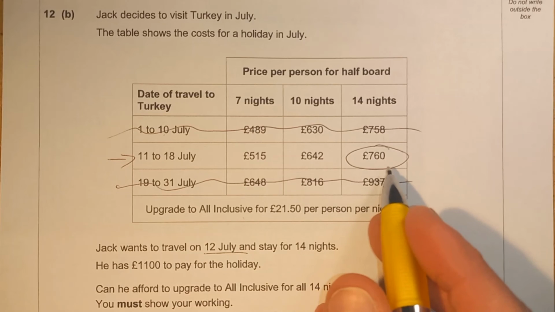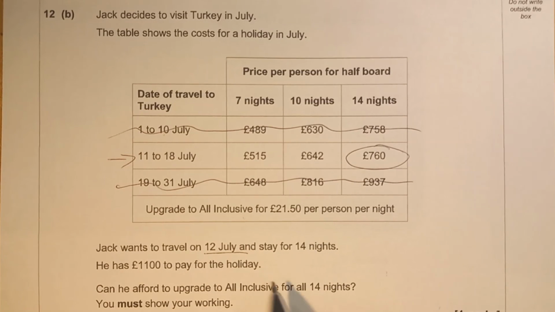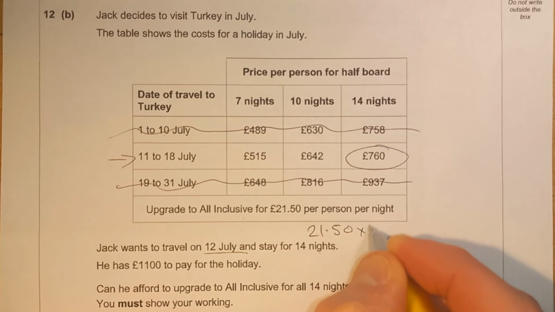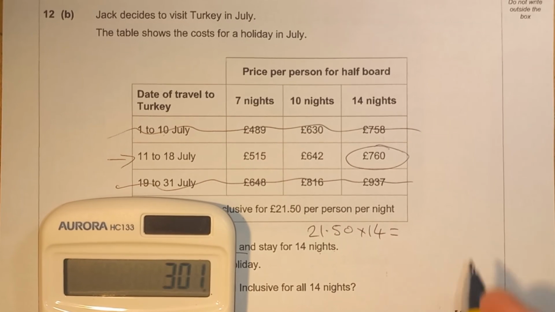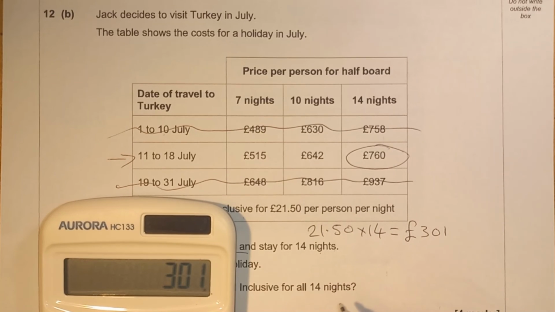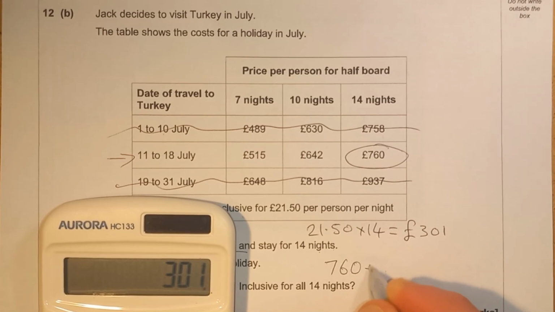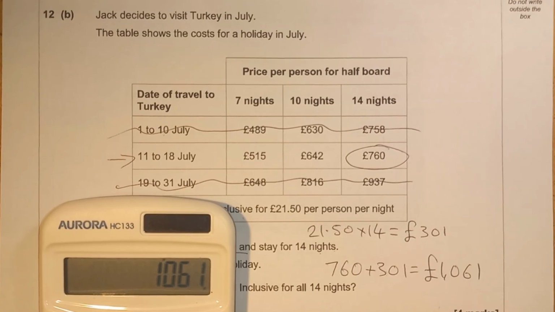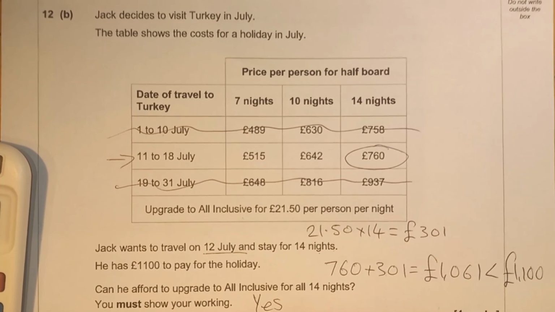So that's the price we're interested in. Okay, so we've got the 760. We want to know about the all-inclusive. Now, upgrade to all-inclusive for £21.50 per person per night. Well, who's travelling? Well, it's just Jack, and he wants to stay for 14 nights. So £21.50 times 14 gives us £301. So the total cost, if he went all inclusive, as well as the original price, is going to be 760 plus 301, which gives us £1,061. Well, that is less than 1,100, so yes, he can afford it.